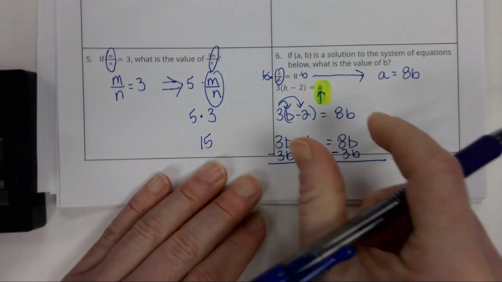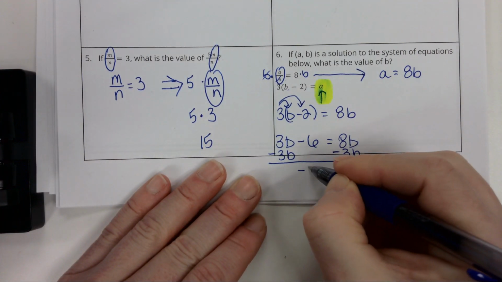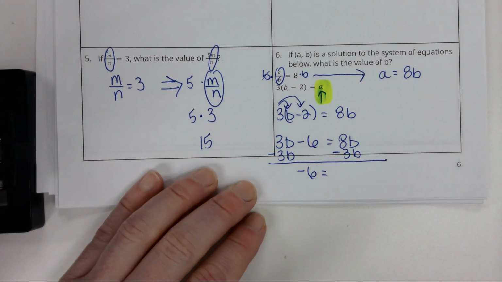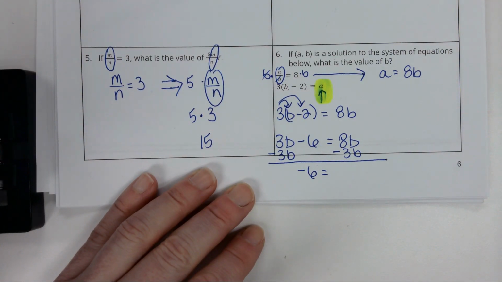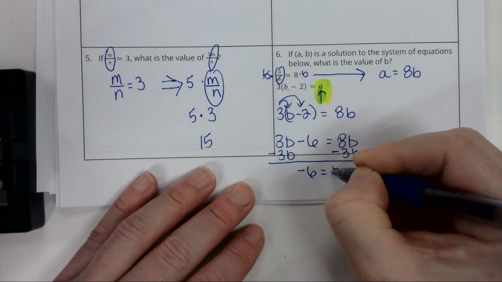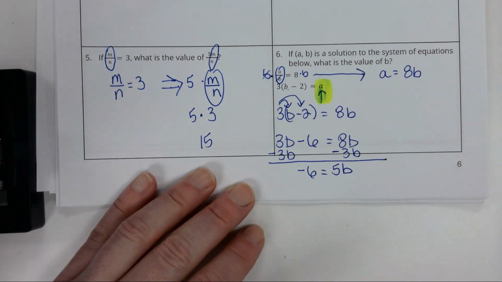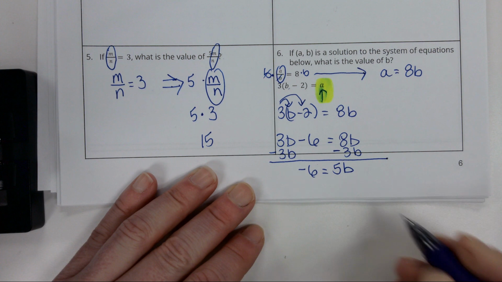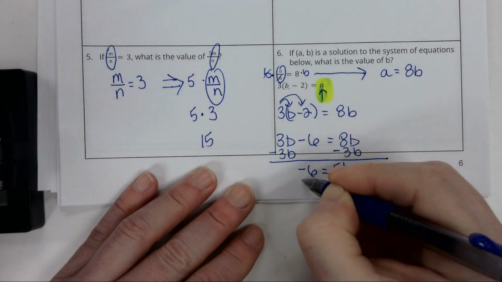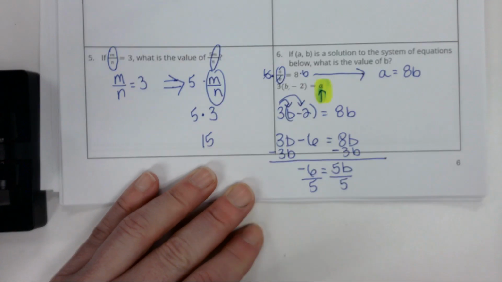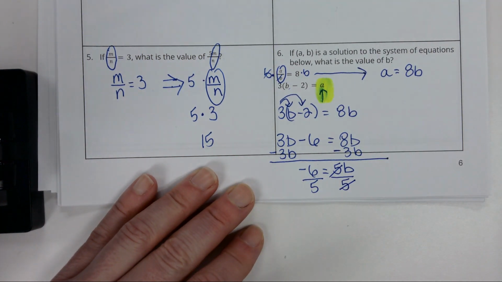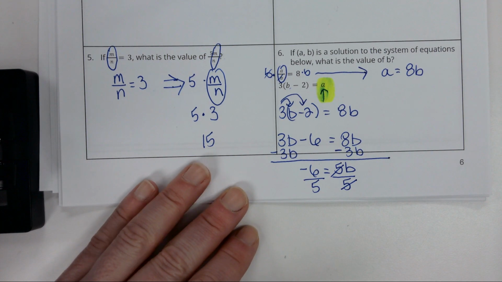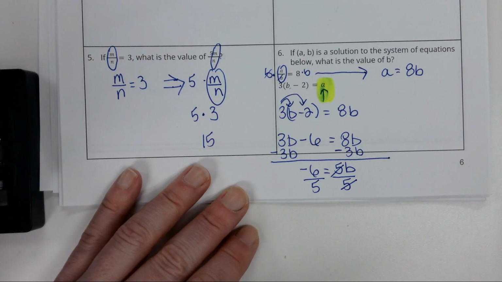So left on that side, I have negative 6 equals, what's 8b take away 3b? 5b. And now I do have to divide both sides by 5 to get rid of that. So b equals negative 6/5.